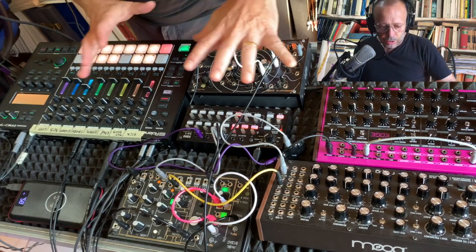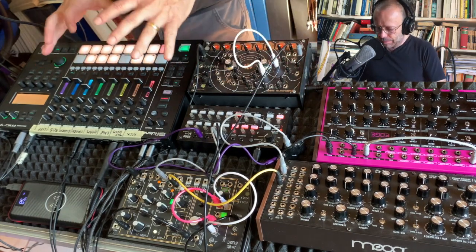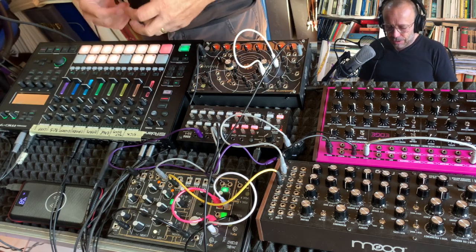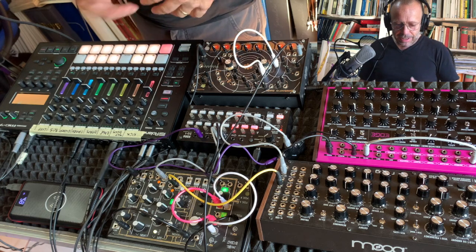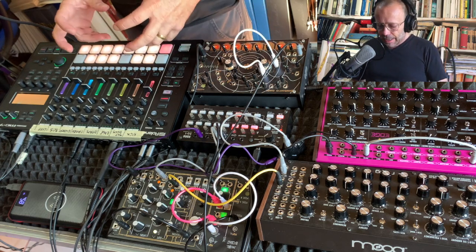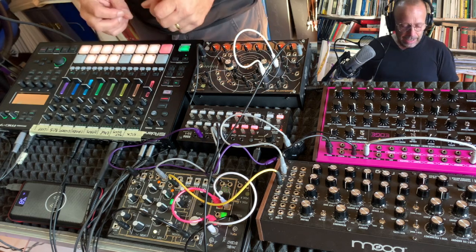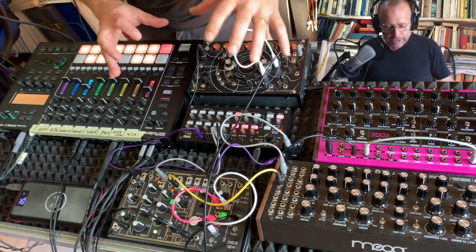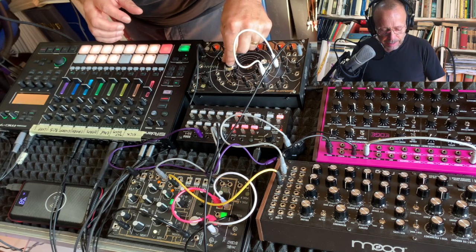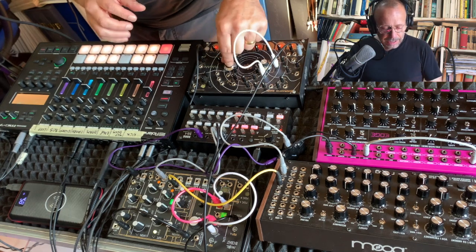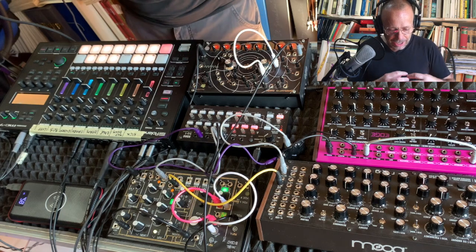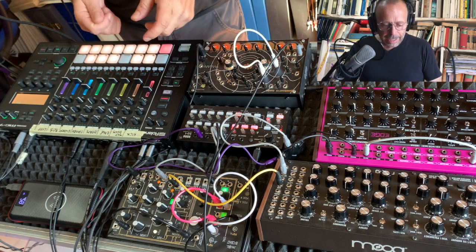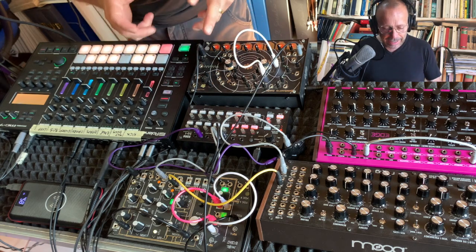And why do I choose these machines for making an improvised live set? Because to improvise a live set, you need to change the sound very quickly and very fast. And I like these machines because every time you change a little bit of the knobs, the sound changes a lot. It's like changing the patch, okay? You don't change the patch, but it's like you change the patch.